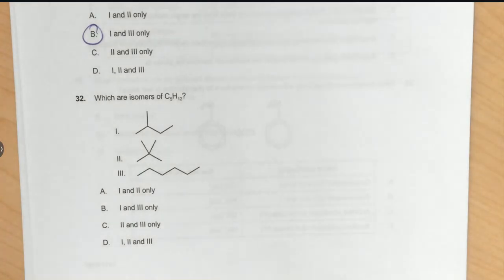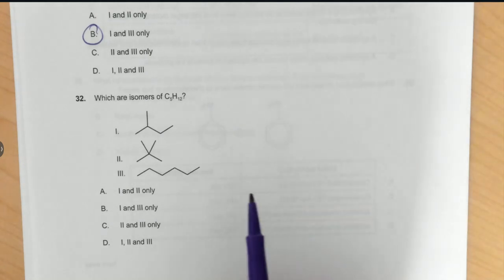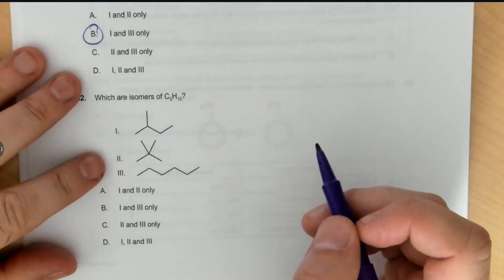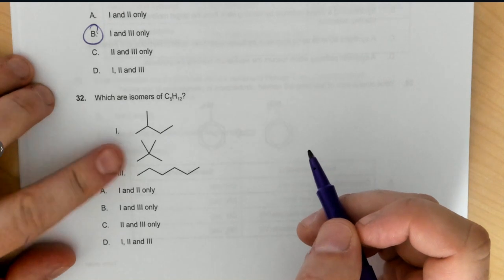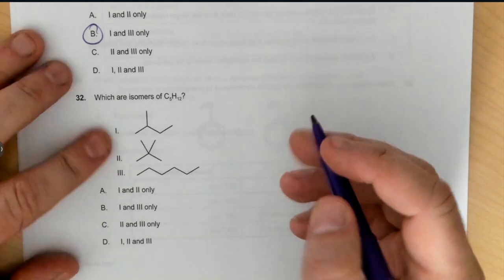Which of these are isomers of pentane? In order to be isomers, they also have to have 5 carbons. This harkens back to when I said during our organic unit that you have to be able to actually interpret skeletal formula.